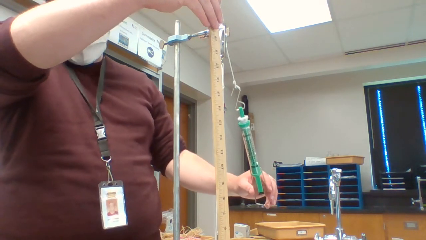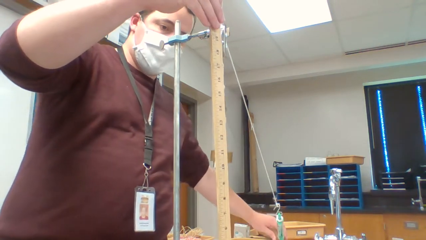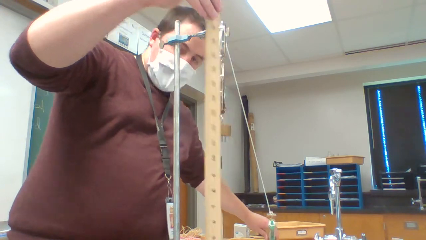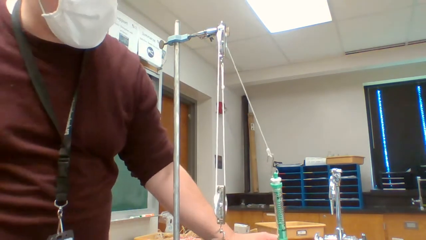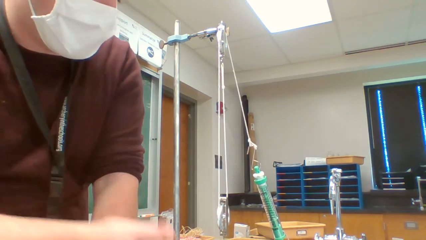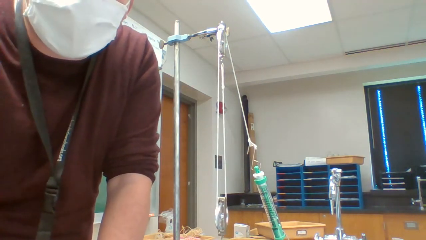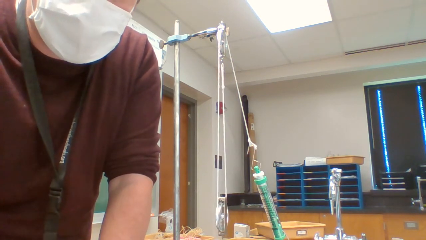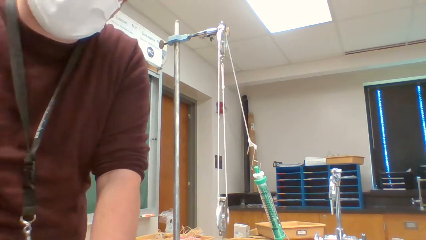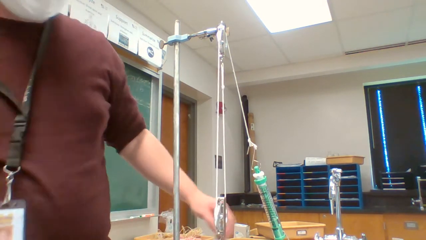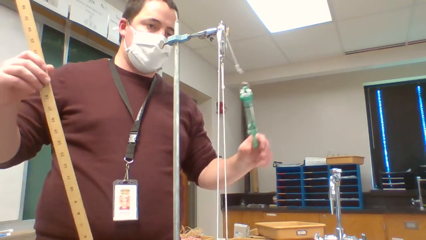It's starting at 2.5. So we started at 2.5 and we went up to 35. That means the output distance, we raised it up 32.5 centimeters. So that's our output distance, 32.5. The input distance is how far we have to pull the rope to do that.